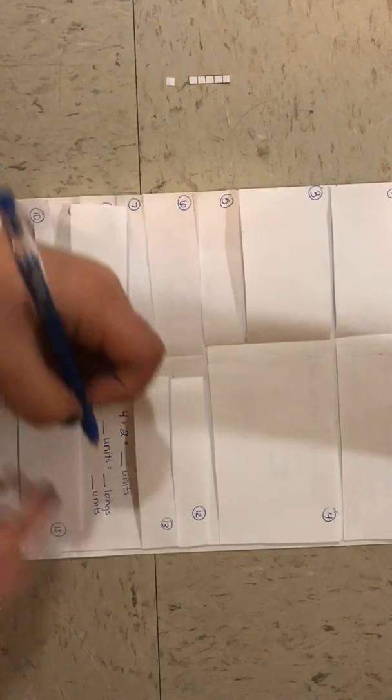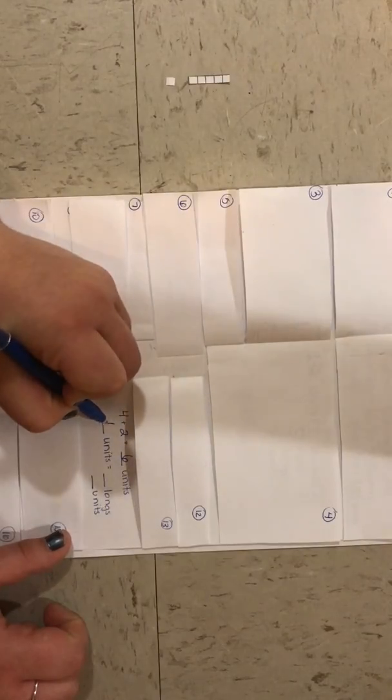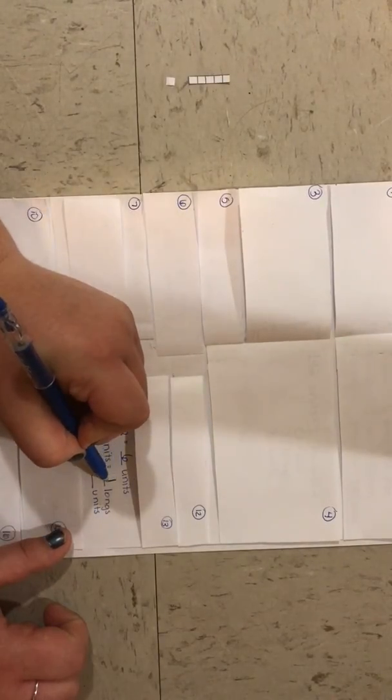We would add the units first. So we have 4 plus 2 equals 6 units. We have 6 units total. And since 6 is 1 greater than 5, we know that we would have 1 long and 1 unit. So 4 plus 2 is 6 units, and 6 units equals 1 long and 1 unit.